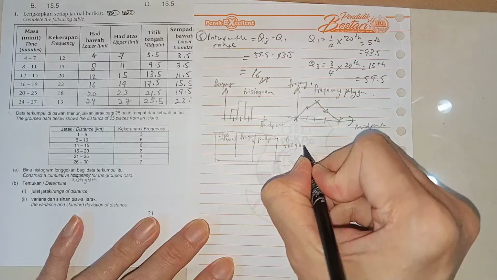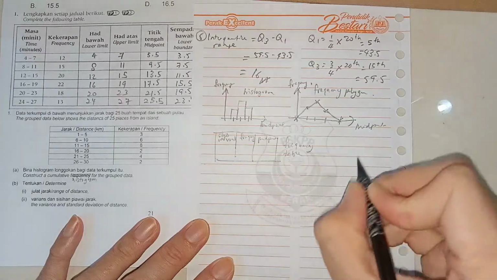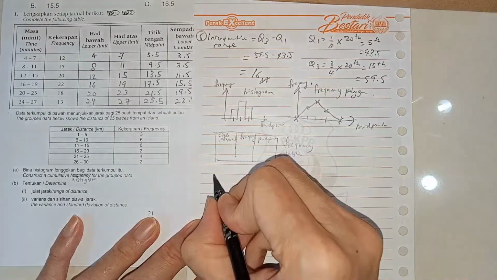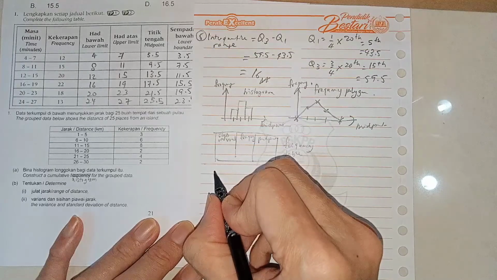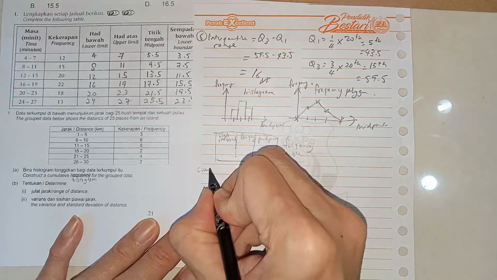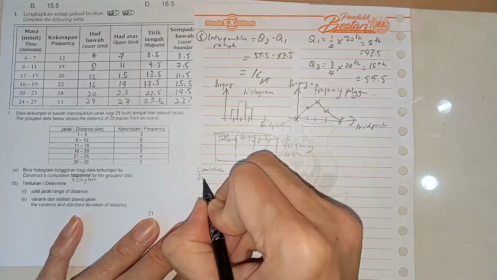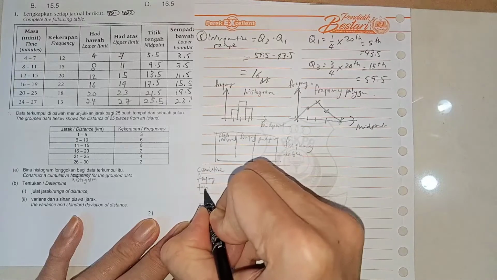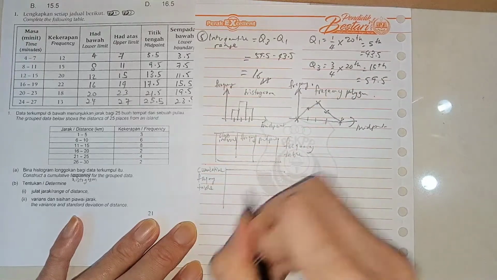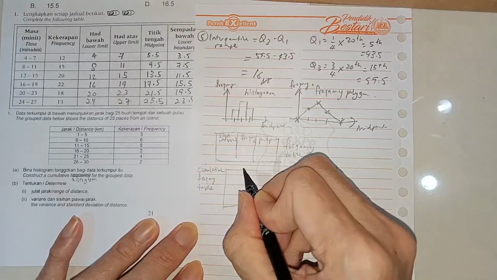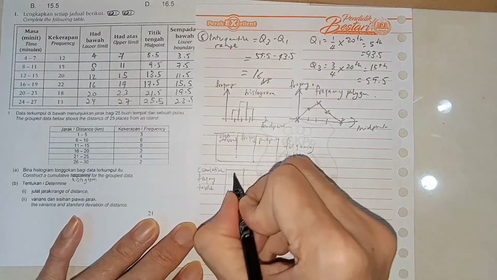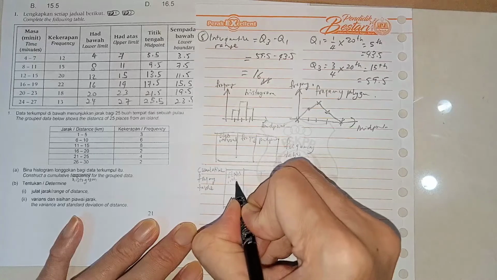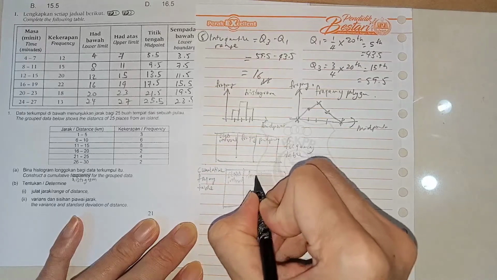Frequency table. If cumulative frequency table, of course they will give you class interval and frequency.